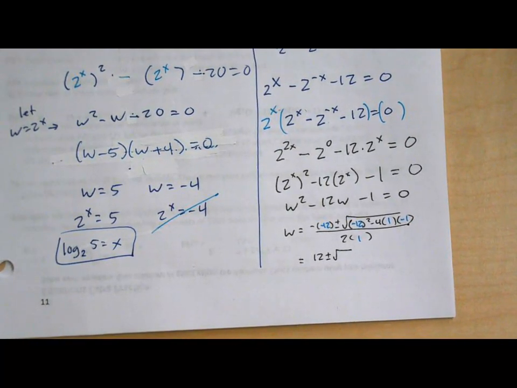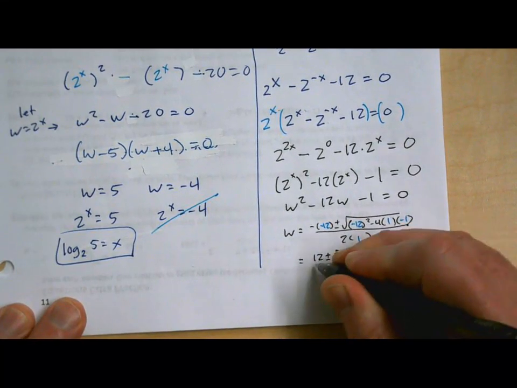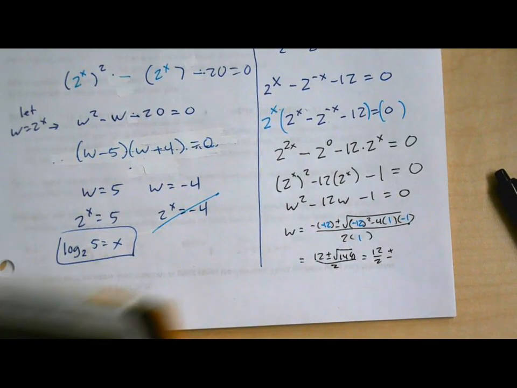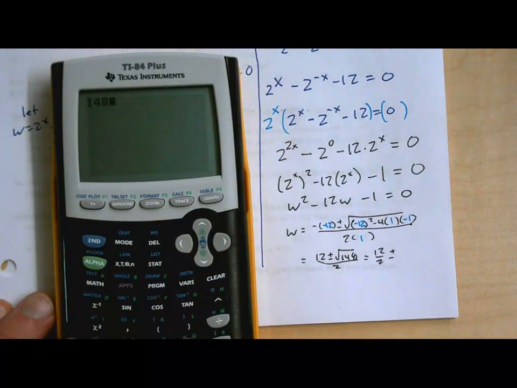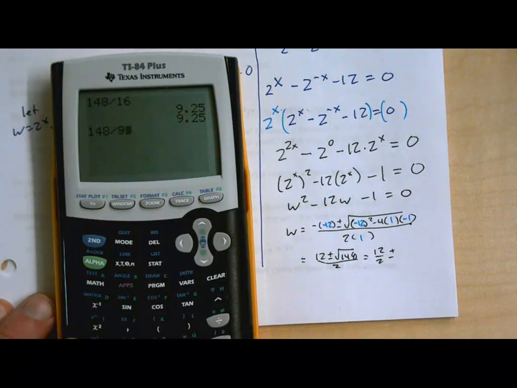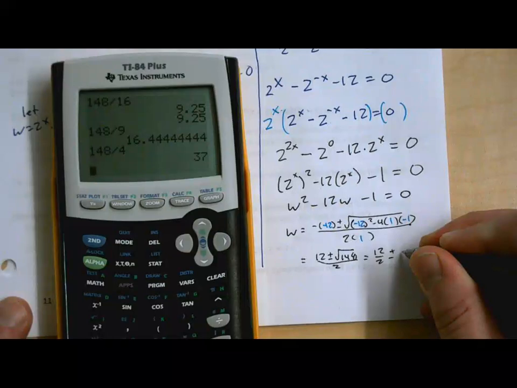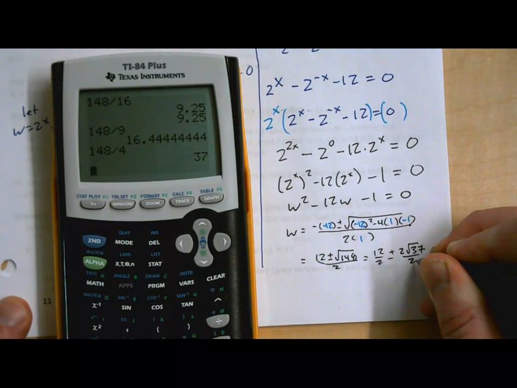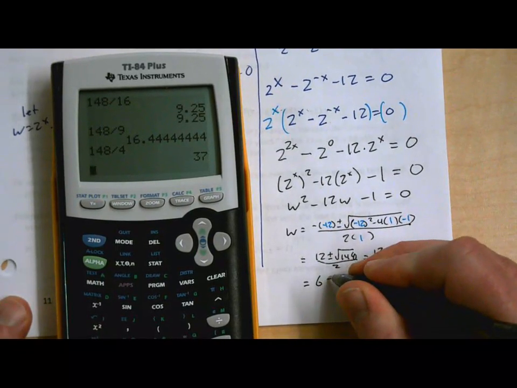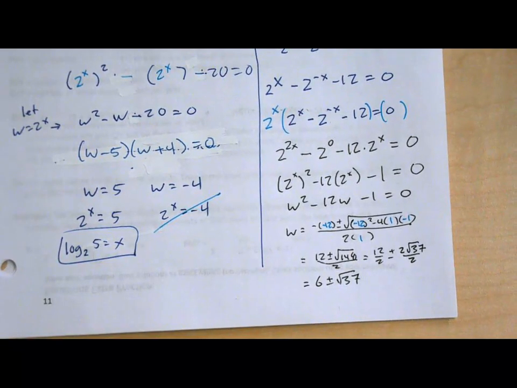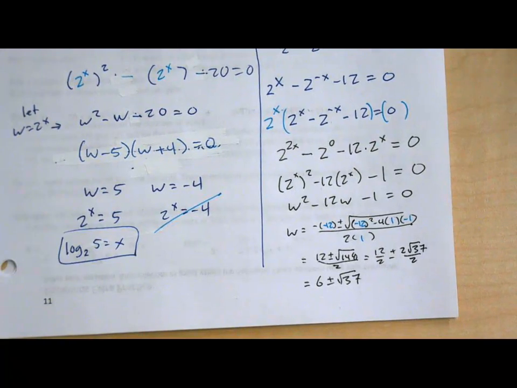144 plus 4, 148. 148's got to have some perfect squares in it. I should have written smaller. I ran out of room.